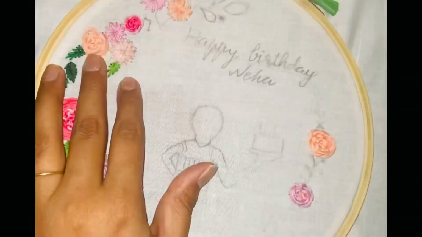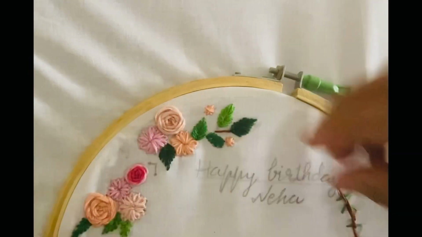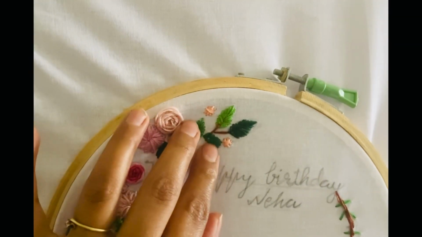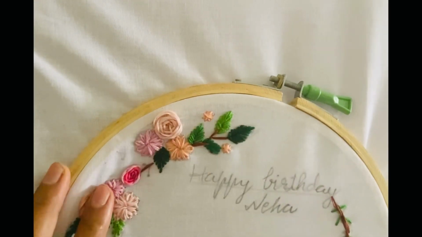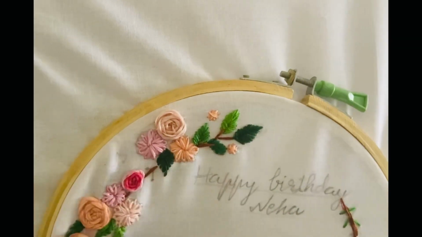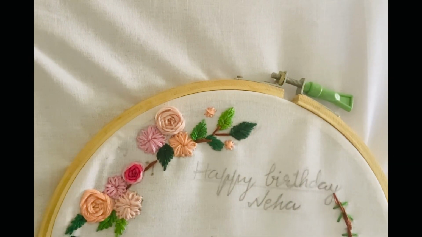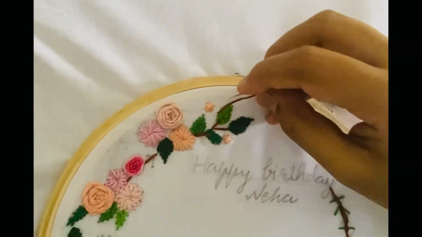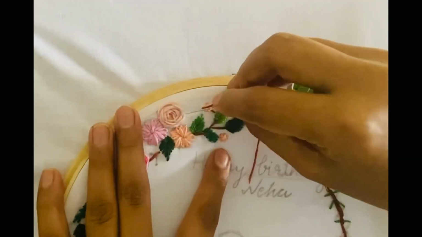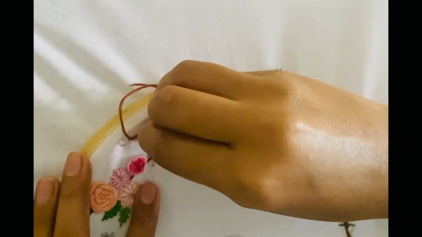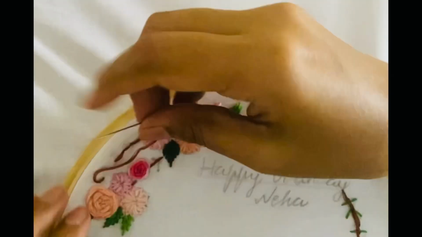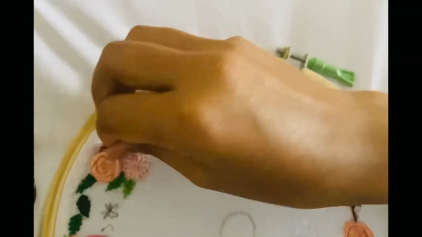After finishing, I used the brown color shade to give an outline, so that it looks like a round shape. I used this brown color and traced the outline, using the circular pattern.